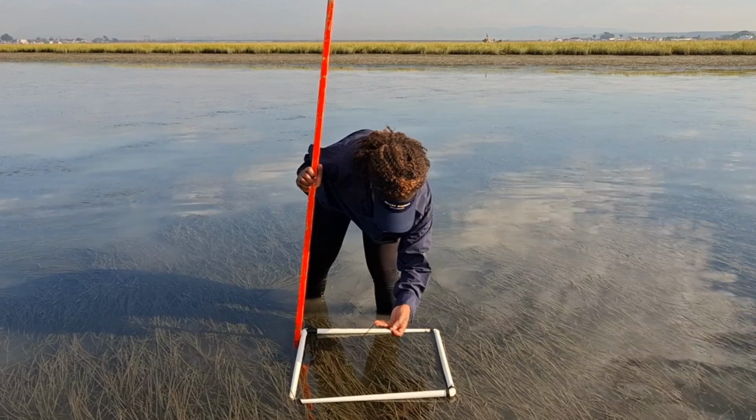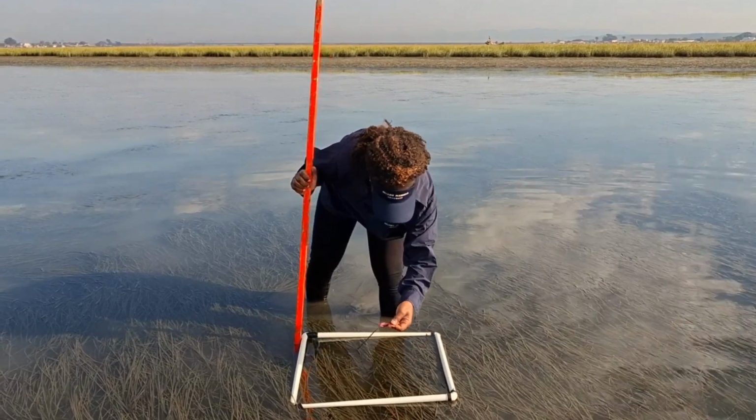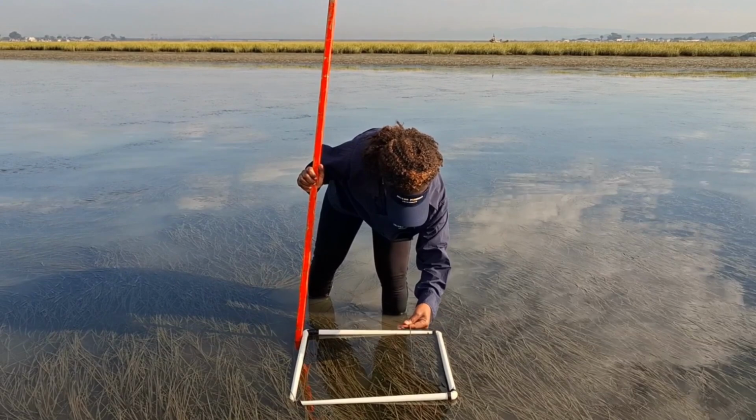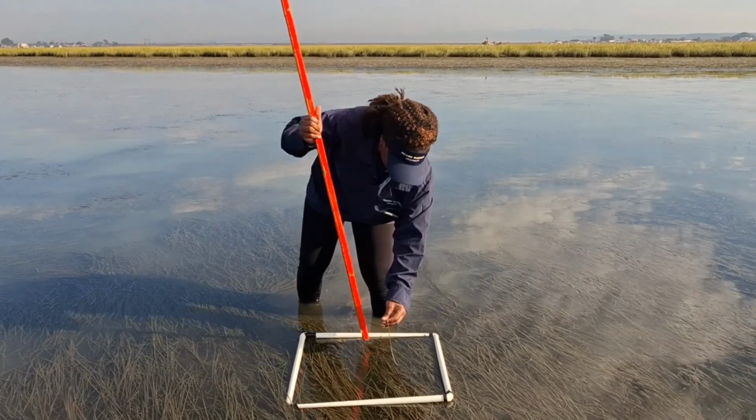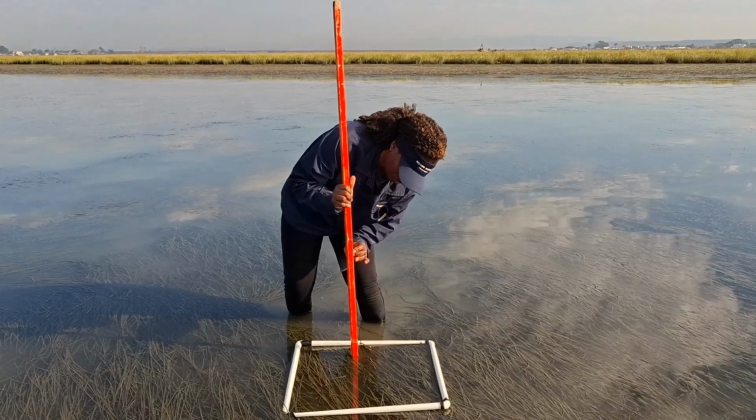If the Zostera is muddy, or if there's any macroalgae in the quadrat, we take it in a sample bag for identification in the lab. And then once we've done all this, we measure the 10 longest Zostera blades using a meter stick.